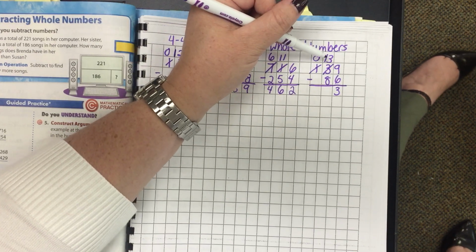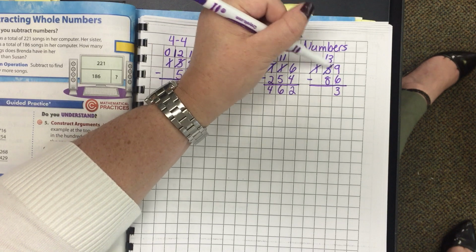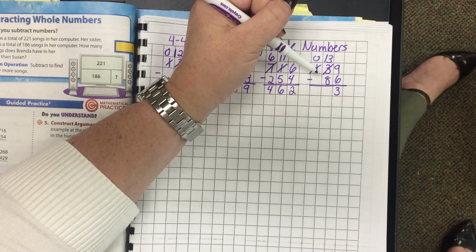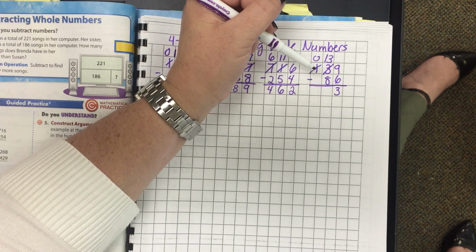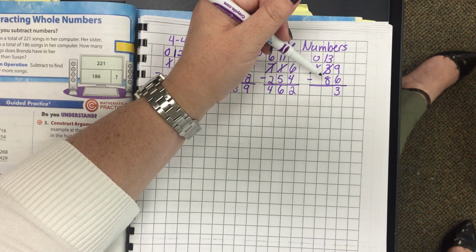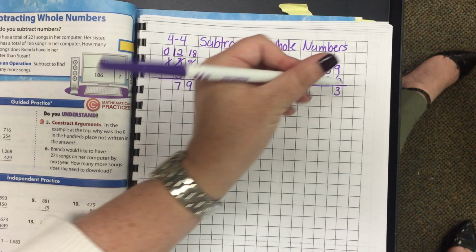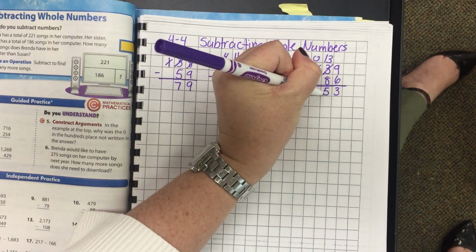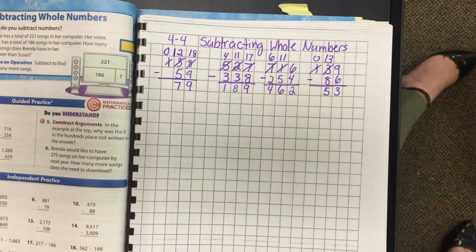So when you're faced with that, and your brain is already thinking about redistribution, it should see that that's going to be what happens. And there's no point in going that extra step. What's 13 minus 8? I mean 5. So my answer is 53.